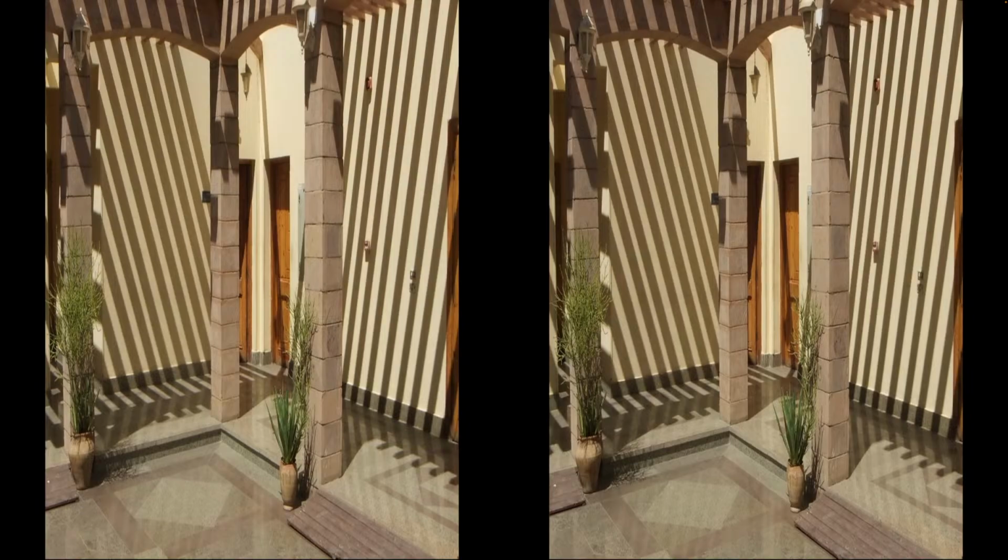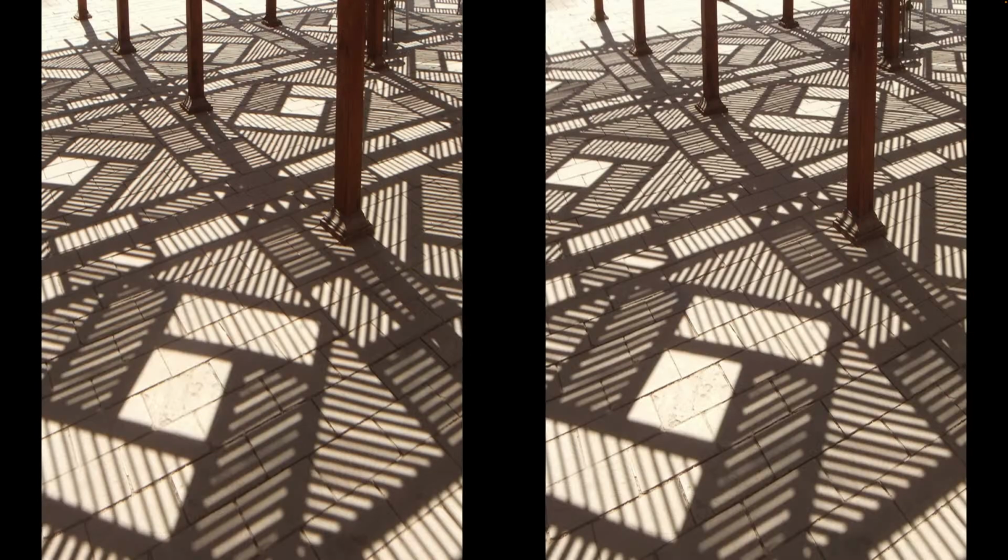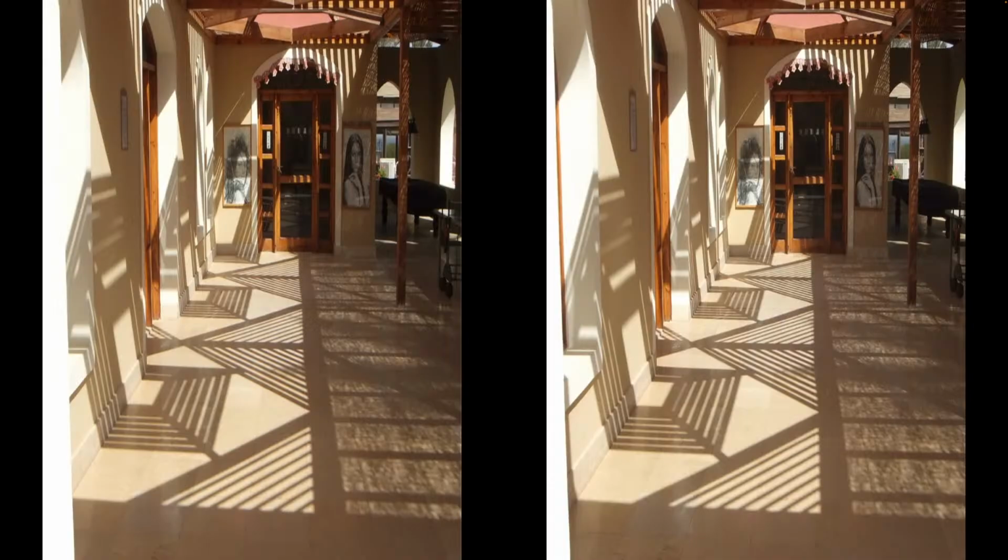Oh, I love it. That's interesting. Wow, patterns. Yeah, it comes through really nice. And where were these taken? Egypt, most of these.